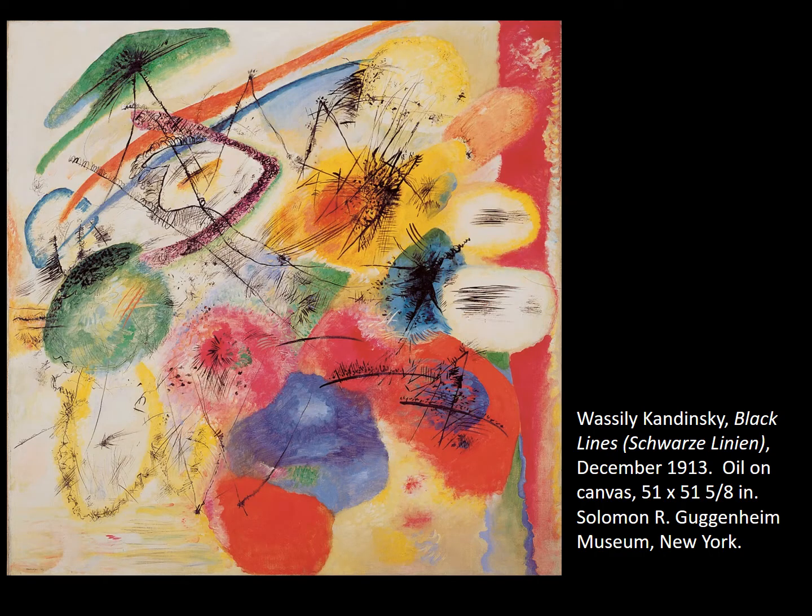Now his forms increasingly get abstract. And if we look at a picture from the next year called Schwarze Linien, or black lines, we can see that we've ridded ourselves of even more of the subject, though we still know that this subject is wedded in landscape, and we can see mountain forms and treetops.